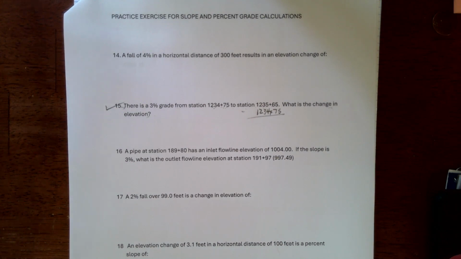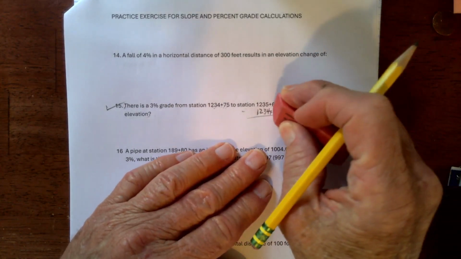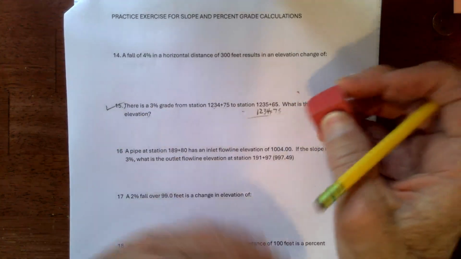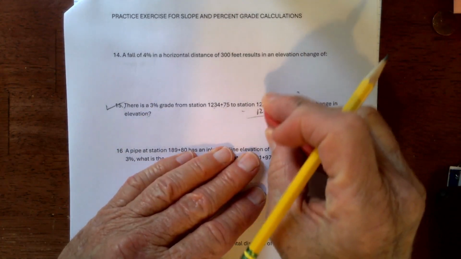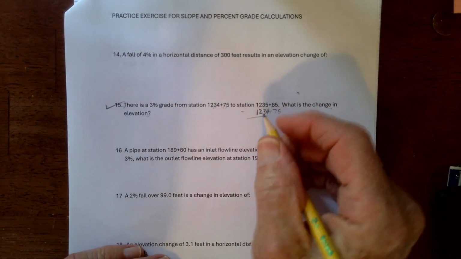I didn't want that plus in there. Ignore that. It's easier not to fool with that once you know what it's for. When you're doing the math, you can just get rid of that plus.